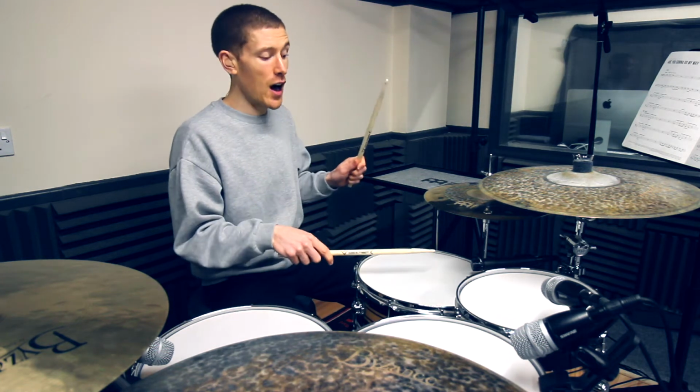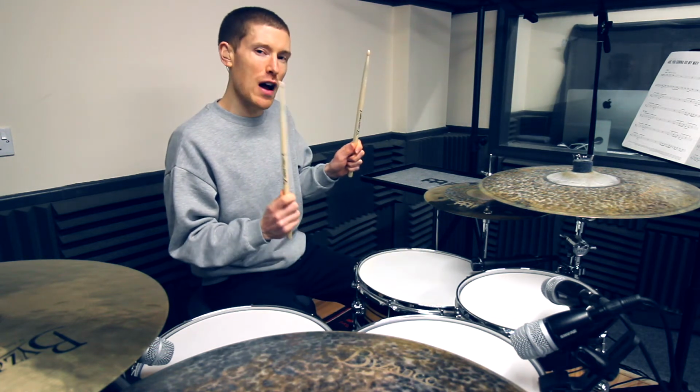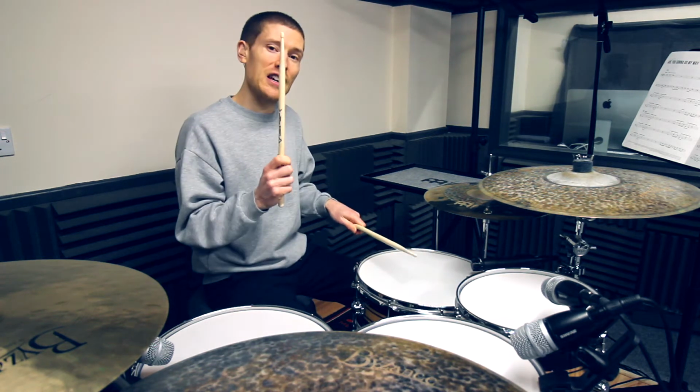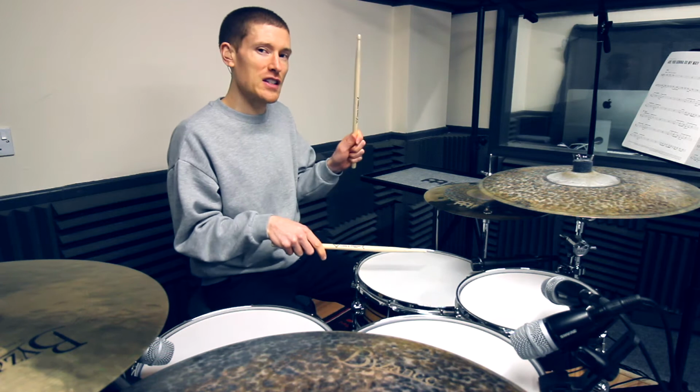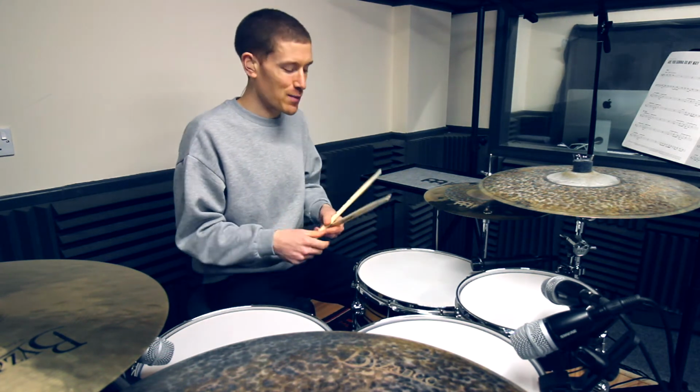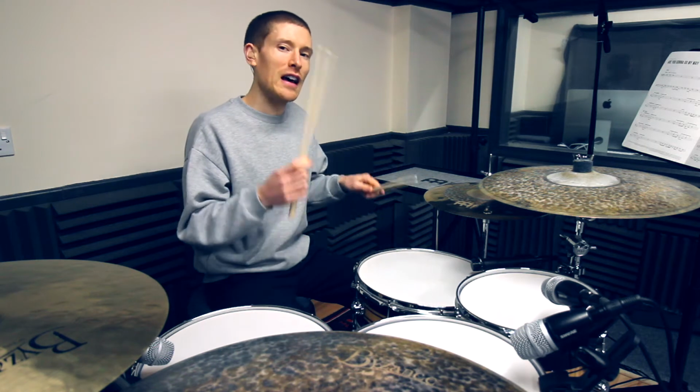Then I switch it up. I play a left flam on the 2, so the right plays the grace note and drops in just before. And then I switch again, right flam. Switch again, left flam.